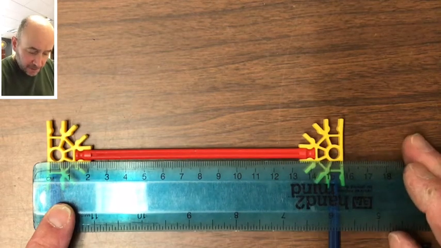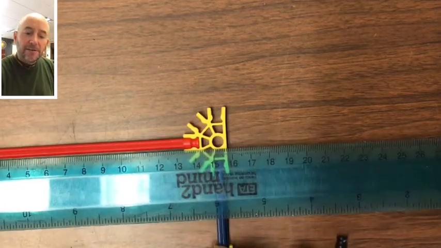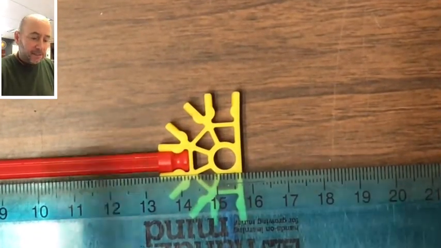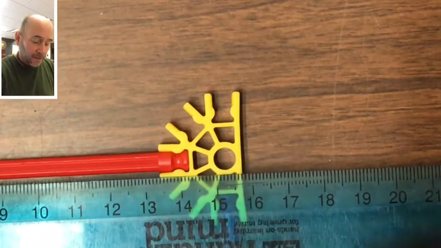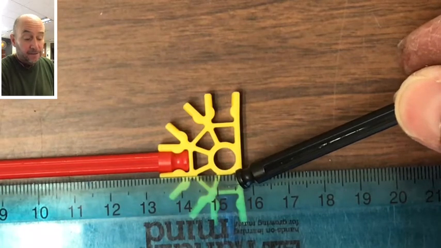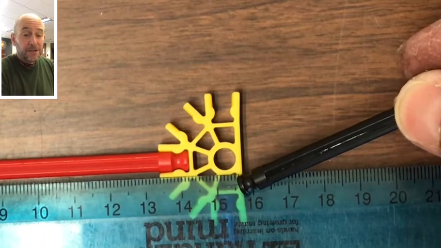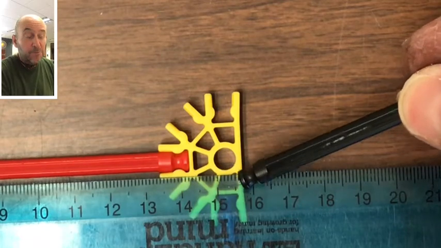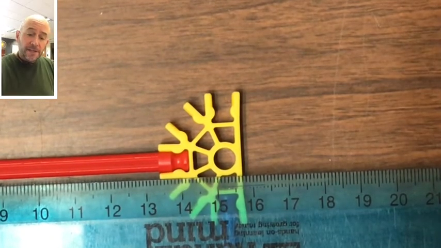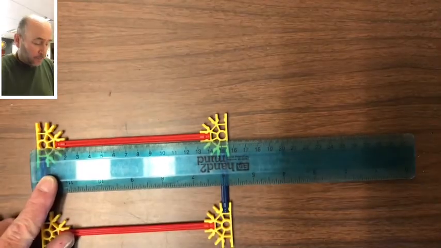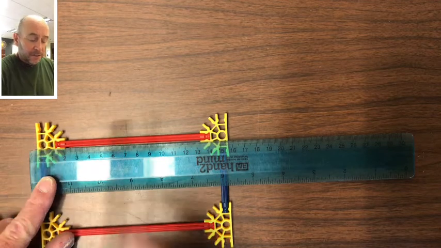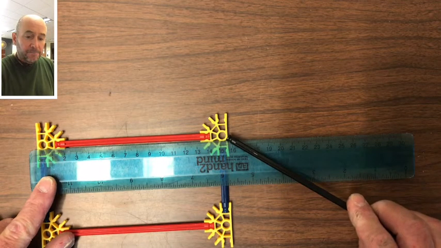Okay, so in this case, if you look down at it, the distance from this red rod down to here, I would give it right to there, which is about 15 and 5/10 of a centimeter. So this would be about 15.5 centimeters, but we'd say 5/10 because we're talking about the metric system. Okay, so in this case, we measured from the outside edge of the circle here to the outside edge of the circle there, okay?